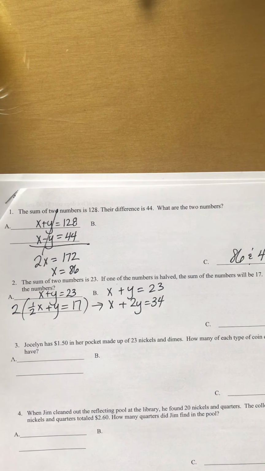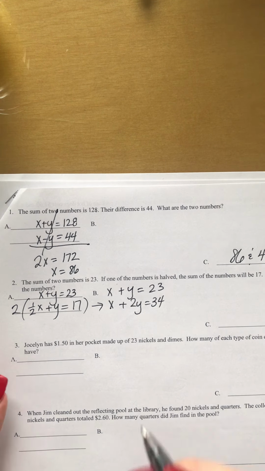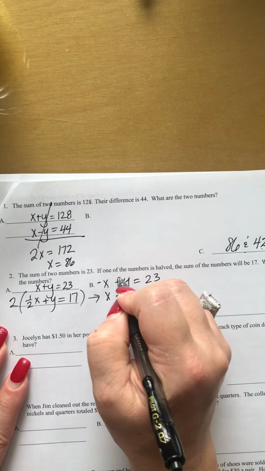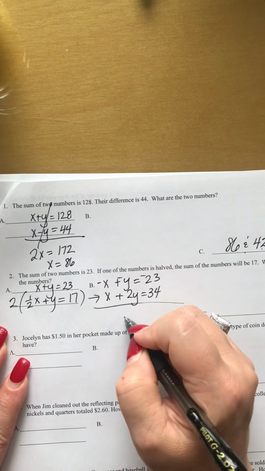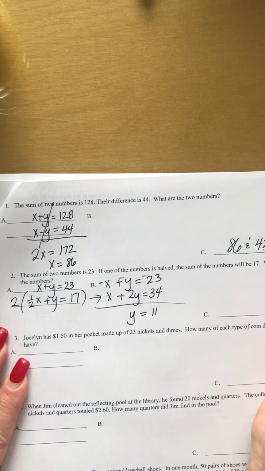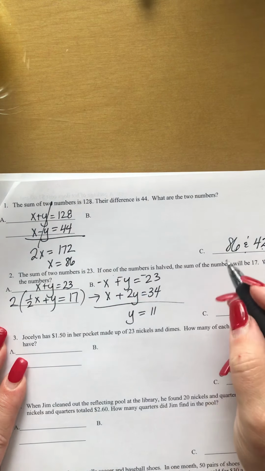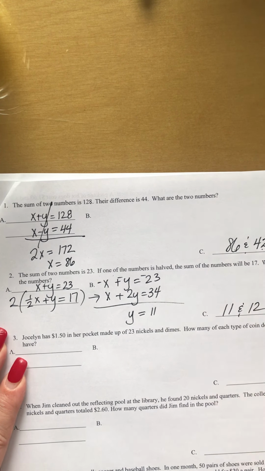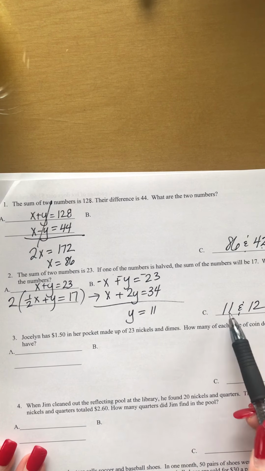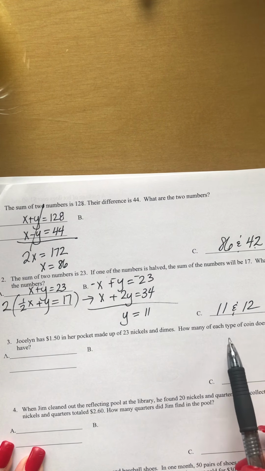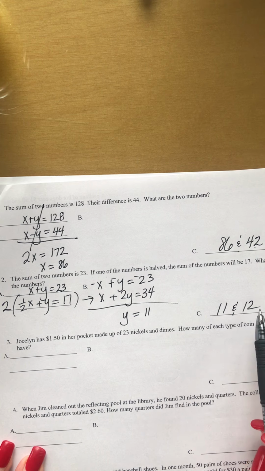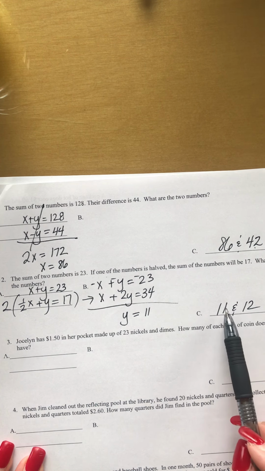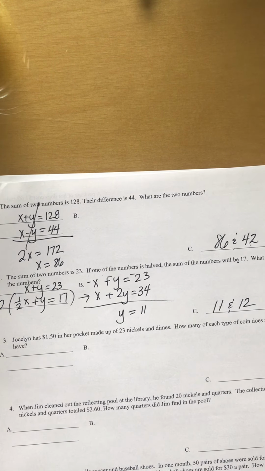Okay, now if I go ahead and subtract one of the equations, and I'm going to do this one because it has a smaller number, I get y is equal to 11, and if I plug 11 in for y, I get 12 is the other number. So 11 and 12 are my two numbers. And again, add these up, you get 23, and take one of them. If you took 12 and halved it, which is 6, 6 plus 11 is 17, so it works.